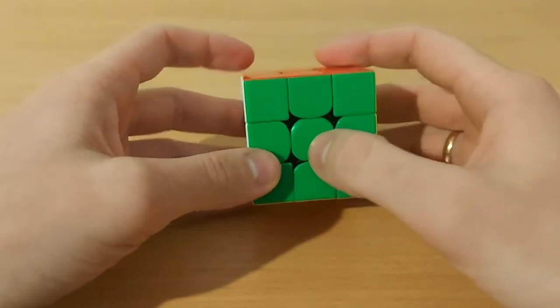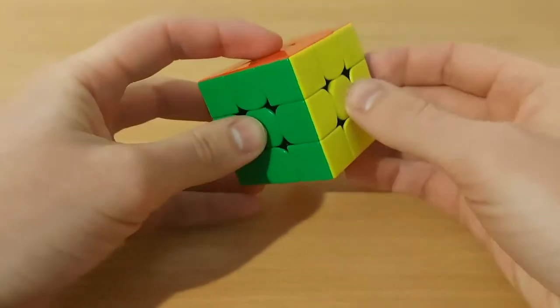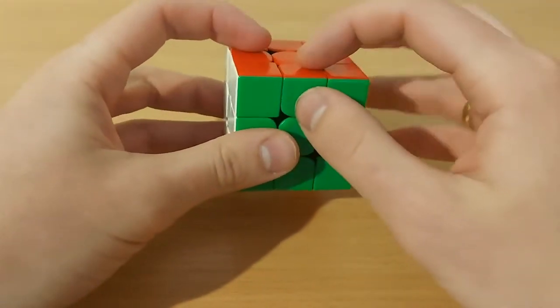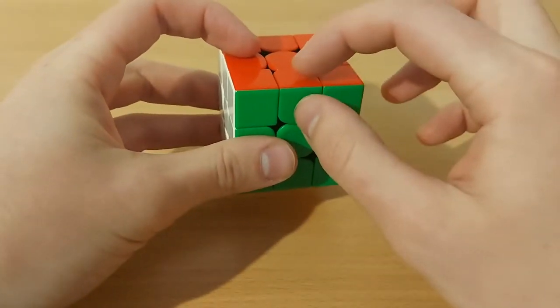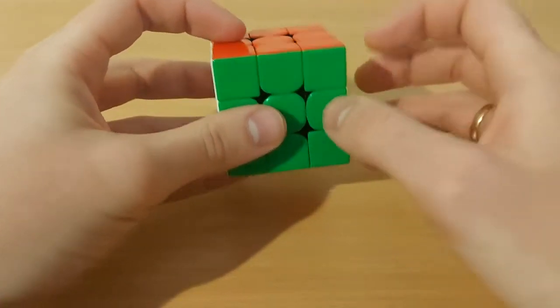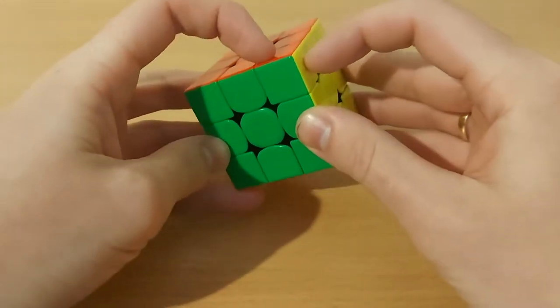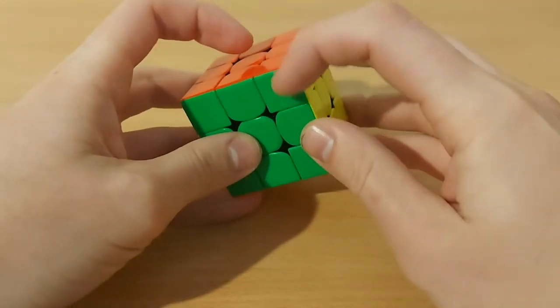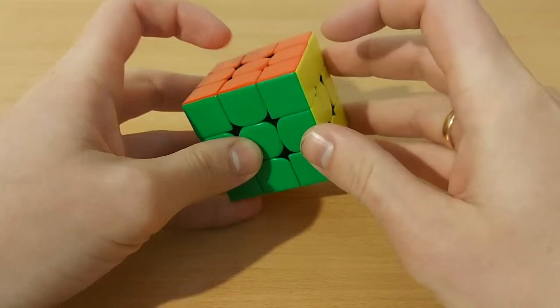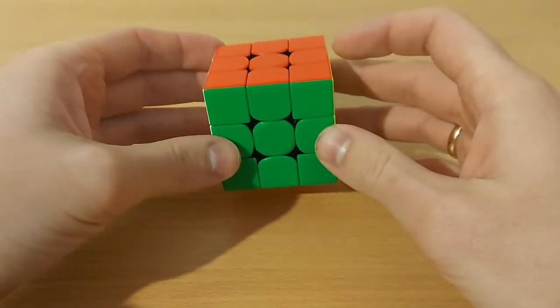So this is a center and there are 6 of them. This is an edge and it has 2 colors and there are 12 of them. Here is a corner and it has 3 colors and there are 8 of them.